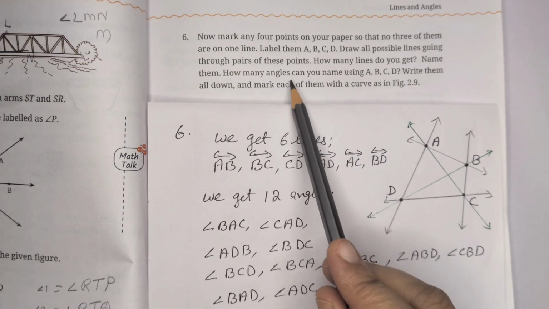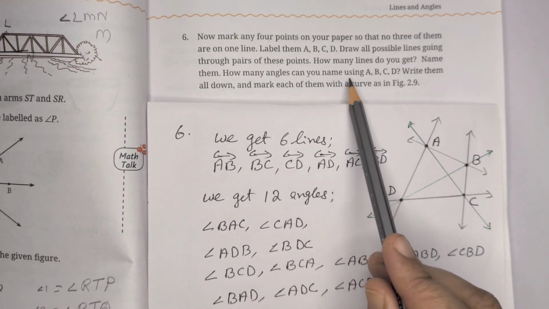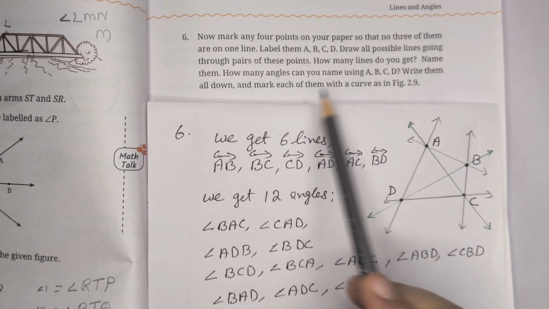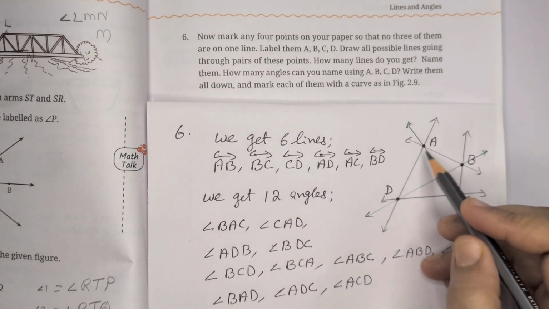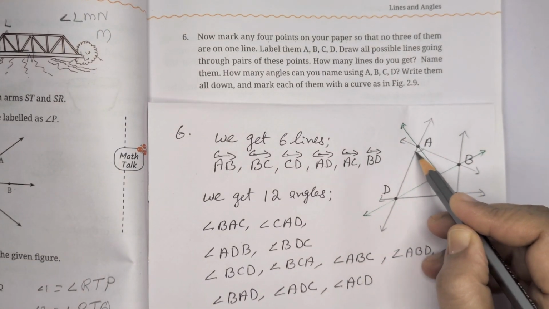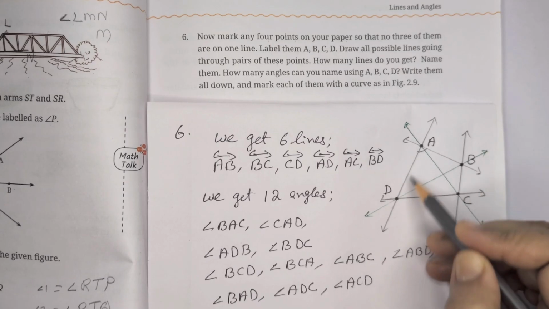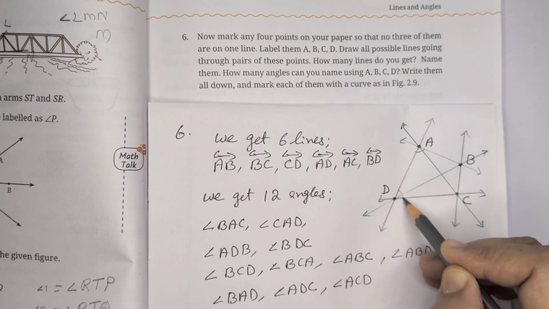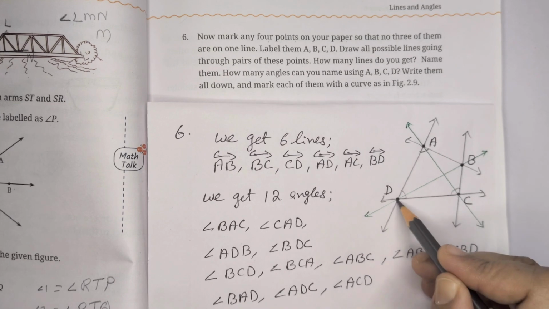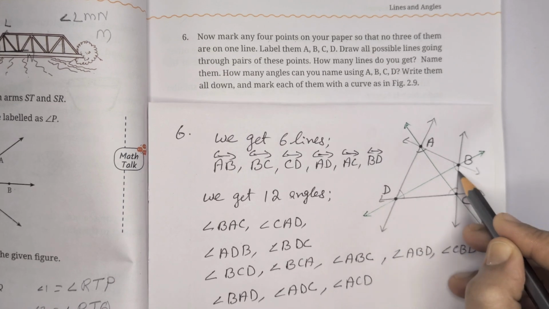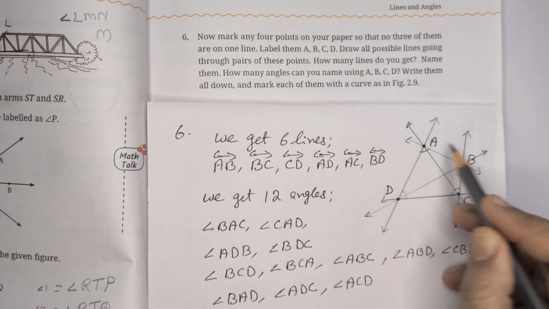Again, how many angles can you name using ABCD? Write them all. Here we will get 12 angles. So if you are taking first this full angle, we can write that as BAD. This full ADC. This full DCB. This one ABC or CBA.